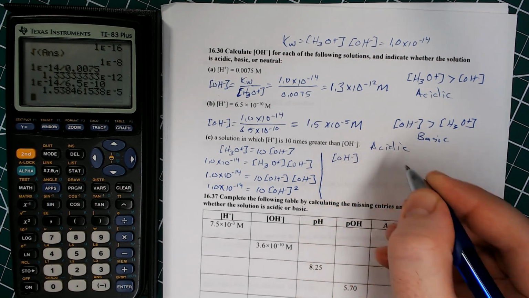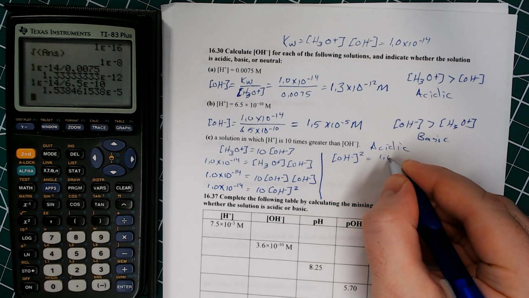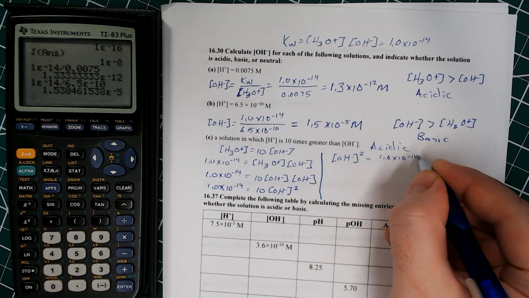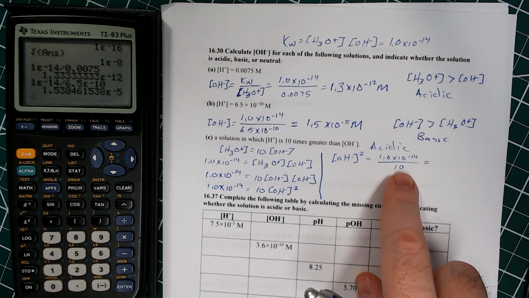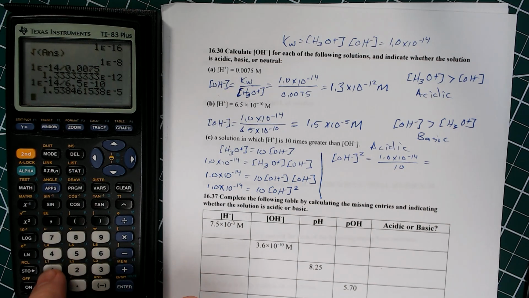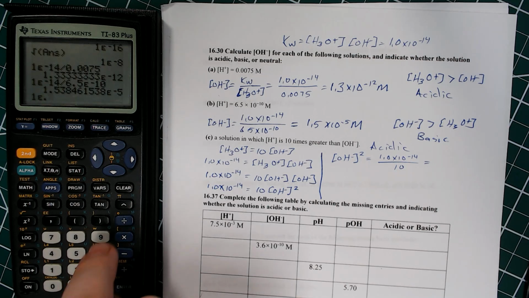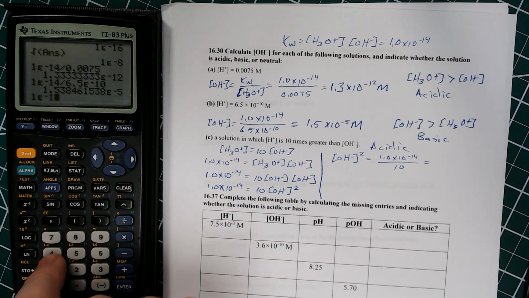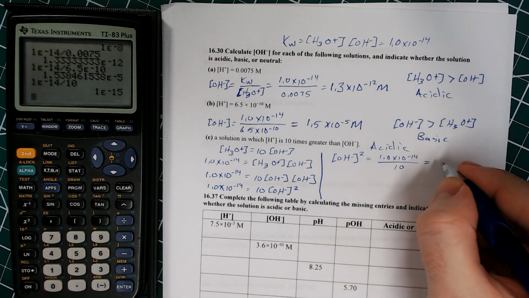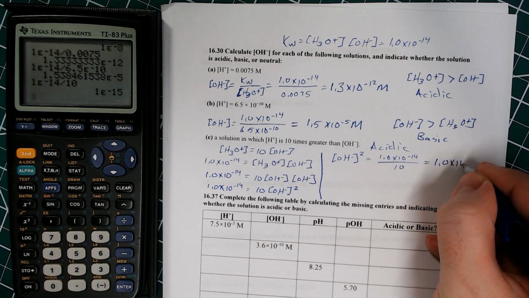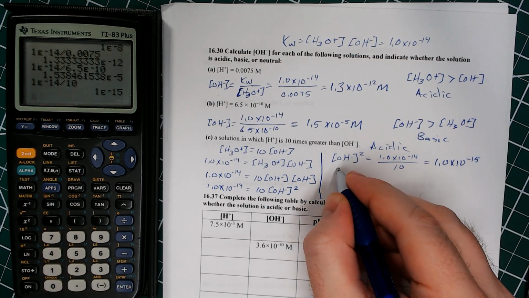Well, if we divide both sides by 10, we'll get hydroxide ion squared is 1.0 times 10 to the negative 14 divided by 10. I know that's going to be 1.0 times 10 to the negative 15, but let's go ahead and put that in our calculator. So 1 times 10 to the negative 14, and we want to divide that by 10, and you'll see we'll get 10 to the negative 15. So 1.0 times 10 to the negative 15 is hydroxide squared.